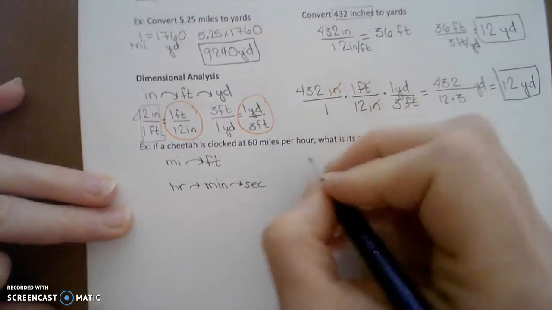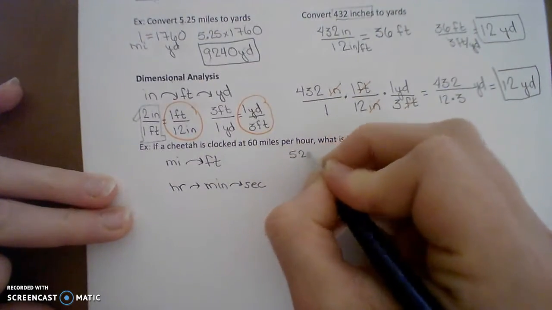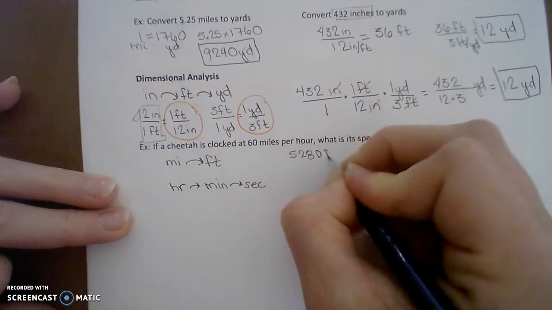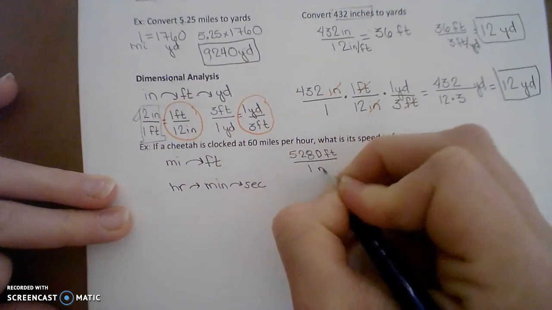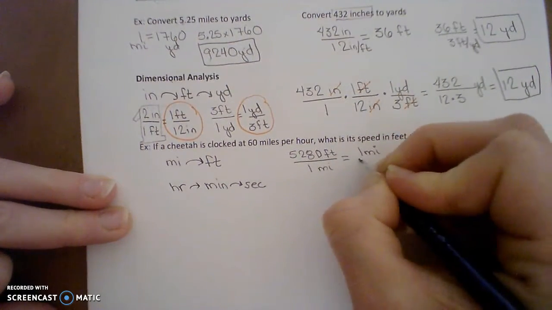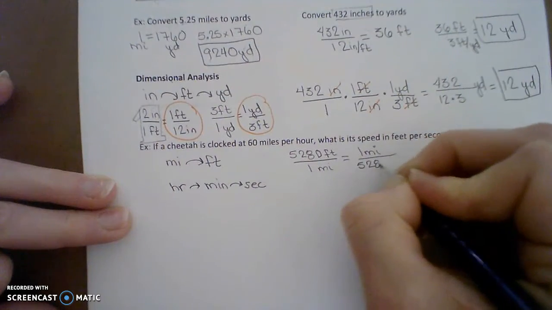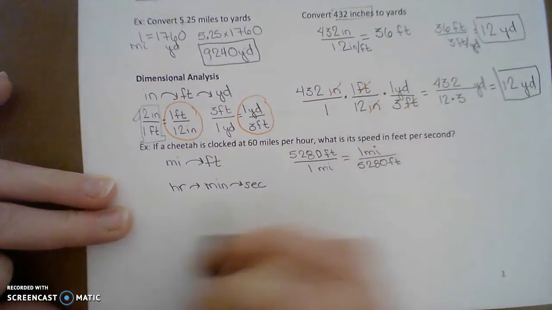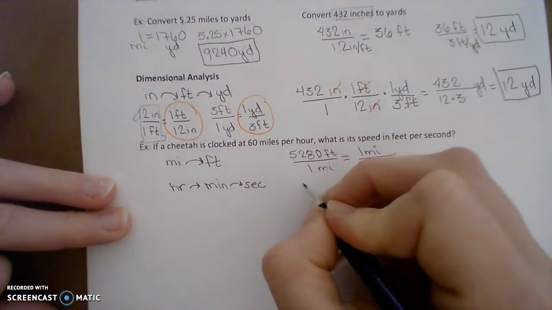To go from miles to feet, again, I know that there are 5,280 feet for every 1 mile, or I'll use the fraction 1 mile for every 5,280 feet. All right, hours to minutes.